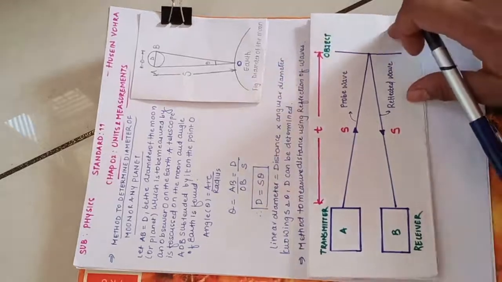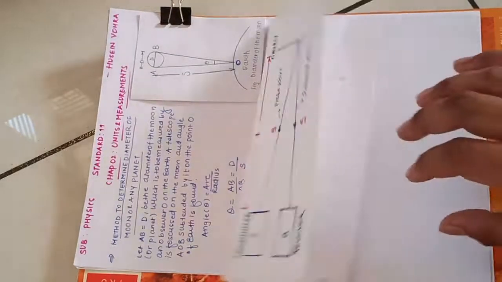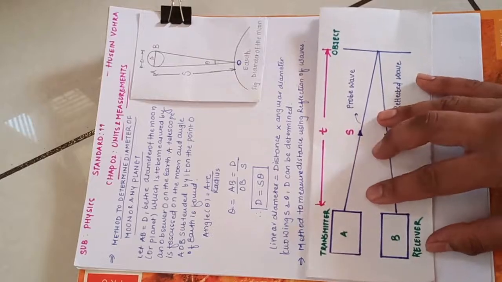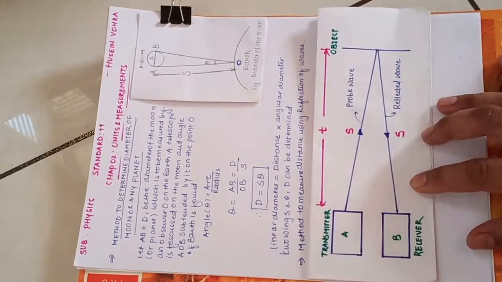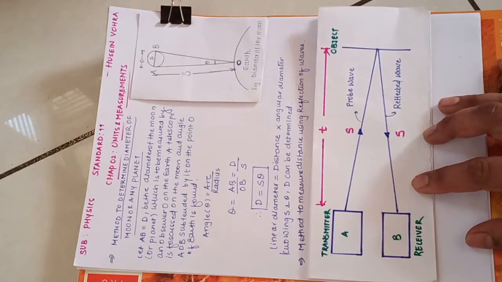See, there are various methods you can use to determine distances using reflection of waves. Either you can use the echo method, in which a sound wave is projected. Or you can use the laser method, in which a monochromatic wavelength laser is projected. In case of radar, radio waves are sent from the transmitter. In the case of sonar, sound waves or ultrasonic waves are projected, whose frequencies are more than 20,000 Hertz. The principle is the same in all the cases, but differs based on different applications.